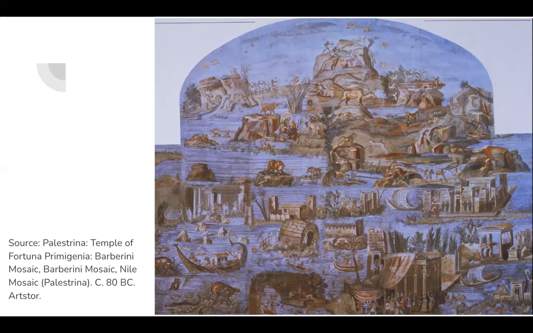There's some camels, there's some fish, there's some alligators and some hippos, cattle, and other things. And there are buildings around, likely meant to represent some of the cities that existed around that time. Another notable thing that you can't really see on this is that all the animals are labeled in Greek, which is very interesting.